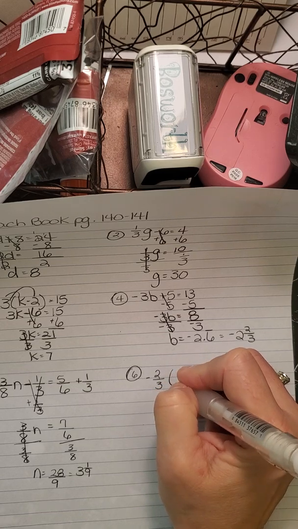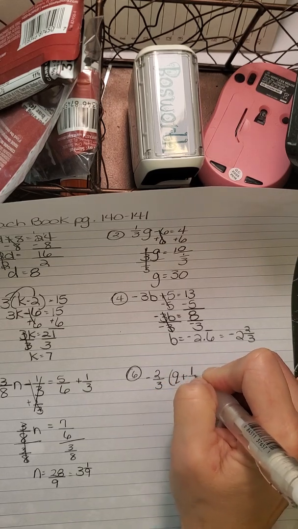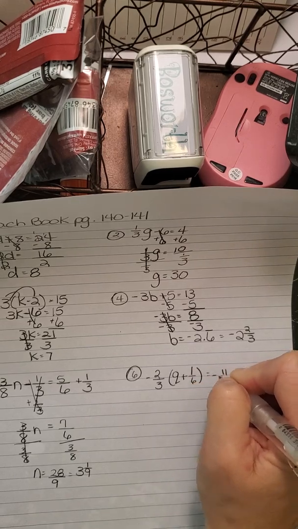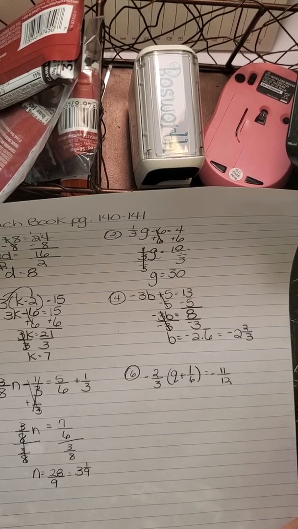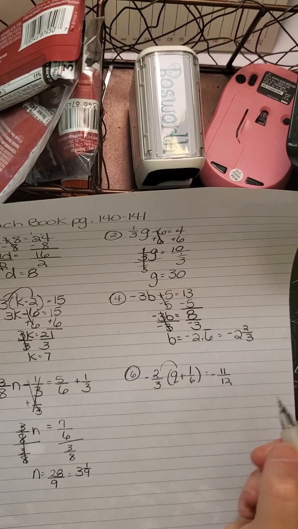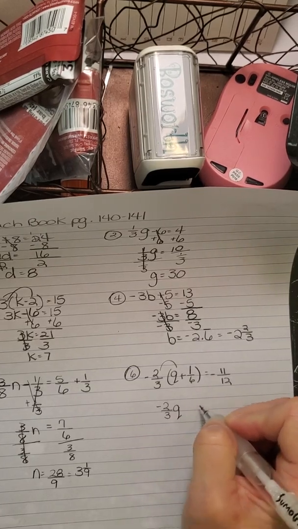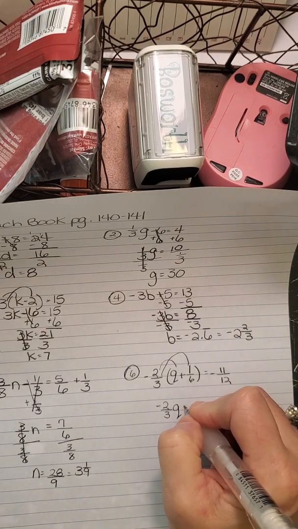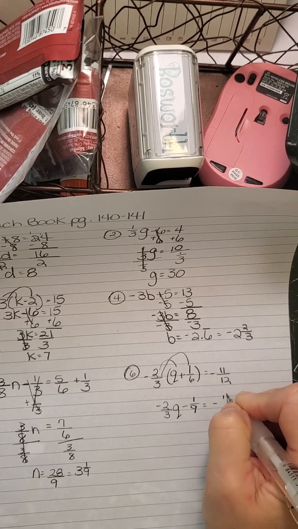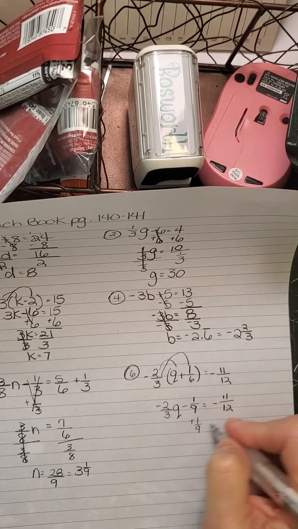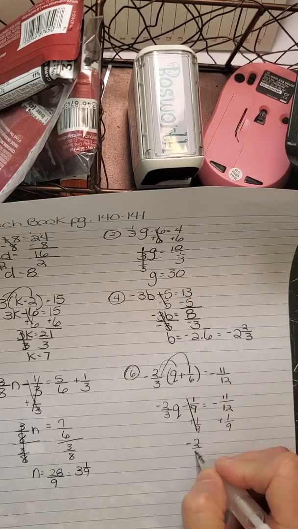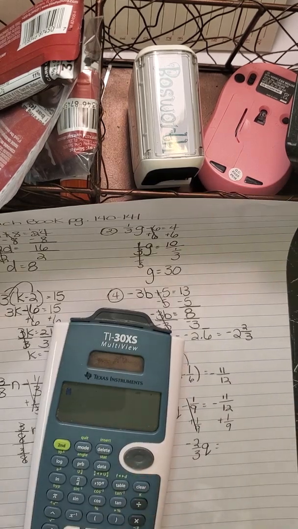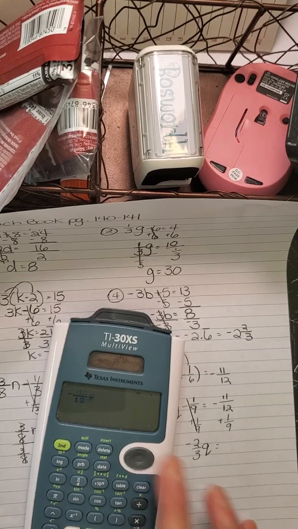Negative 2/3 times q plus 1/6 equals negative 11 twelfths. None of the steps change, even though these fractions are not whole numbers. We distribute, we get a negative 2/3 q. Negative 2/3 times 1/6 is negative 1/9. Minus 1/9 equals a negative 11 twelfths. We're going to add 1/9 to both sides. Negative 2/3 q equals.